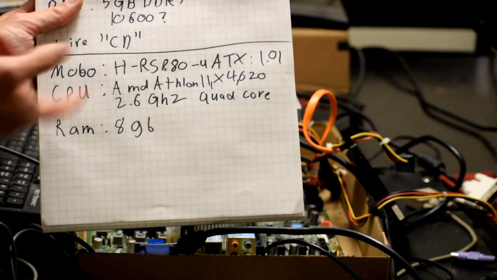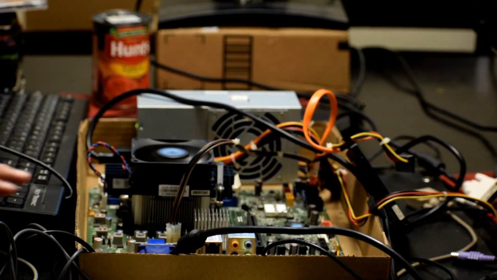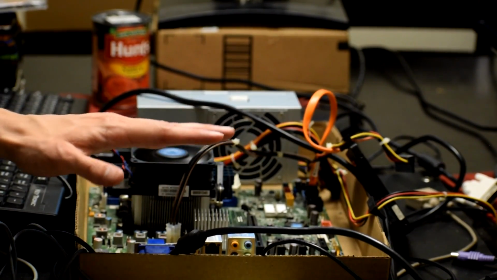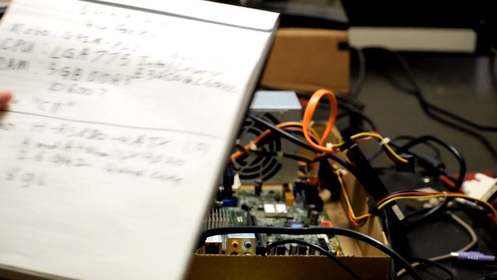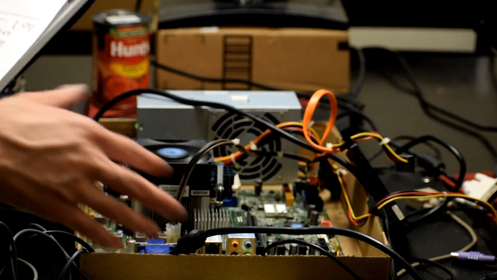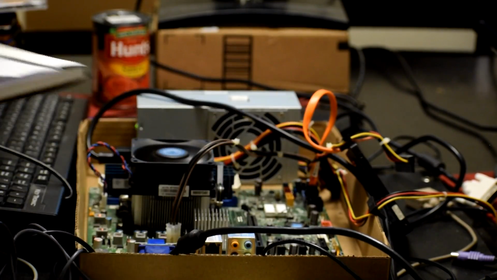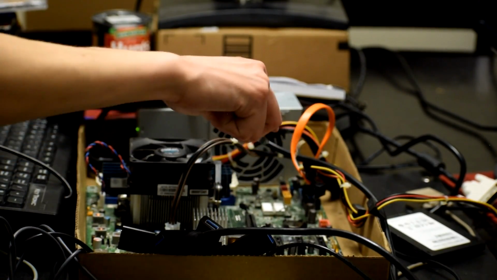And we know that the RAM doesn't really matter, so maybe since we're switching from Intel to AMD, it'll boot faster. We'll try that until I can find a faster processor. Or hell, maybe I'll try this on my main computer. We'll see. Let's boot it up.